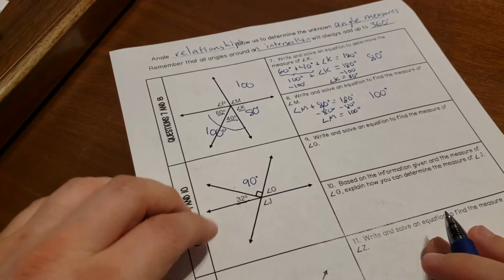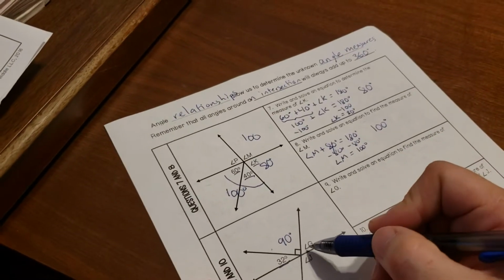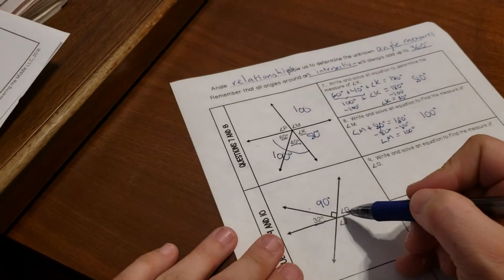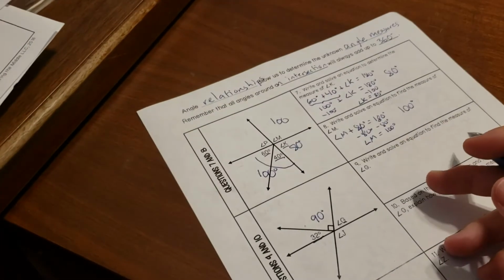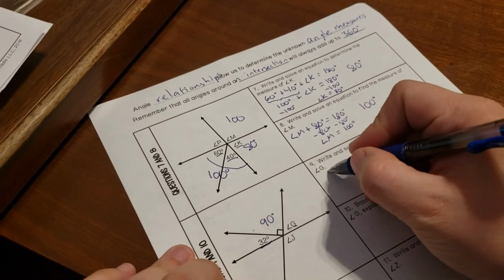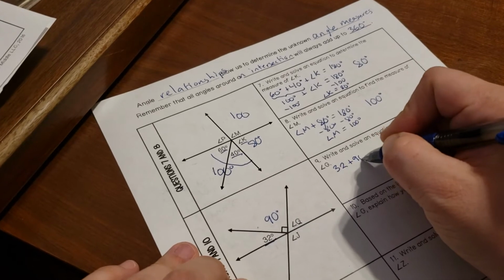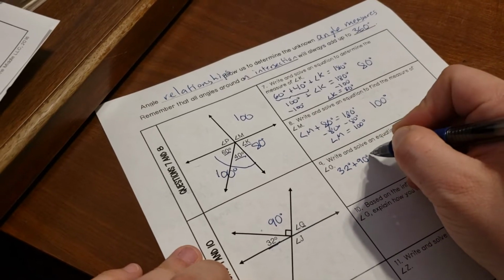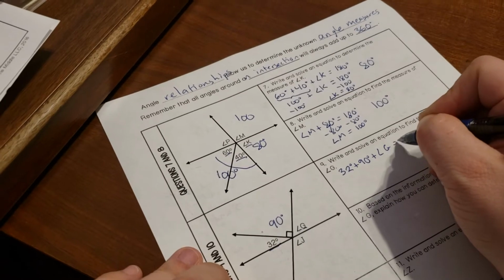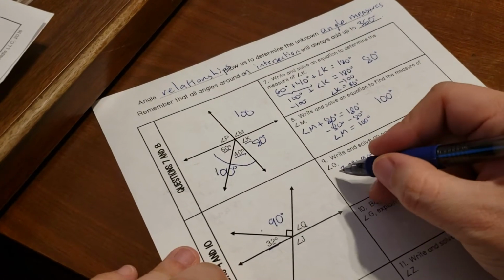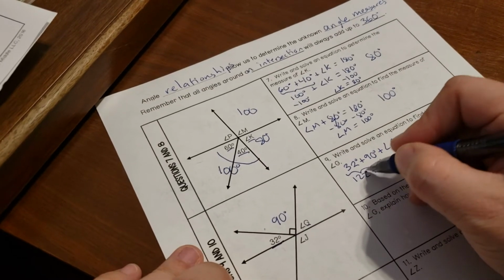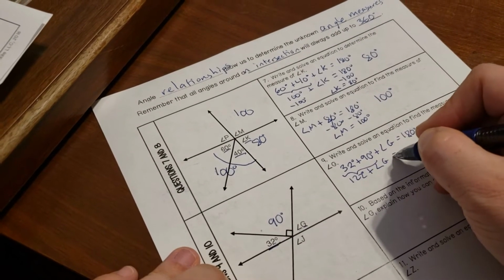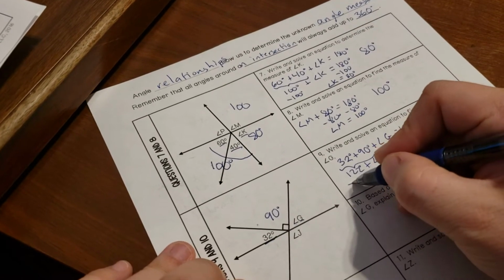It wants to know the measure of angle G. Well, angle G is right there. And look what happens with that 32, 90, and angle G. It just so happens to create a straight line. So 32 plus 90 plus angle G is 180 degrees. 32 and 90 is 122, plus angle G is 180. Let's get rid of the 122.